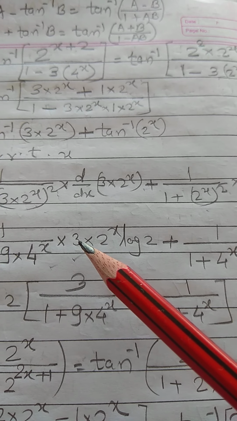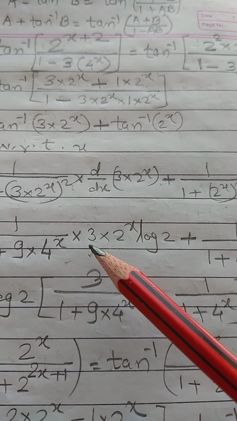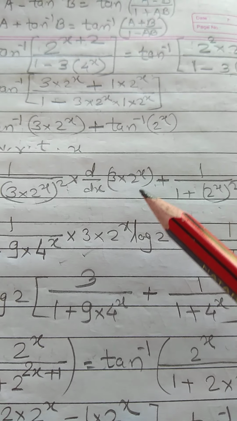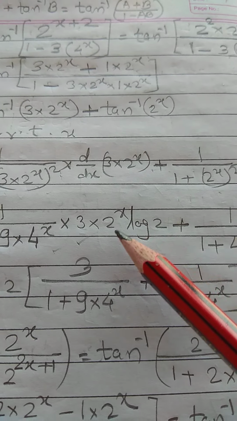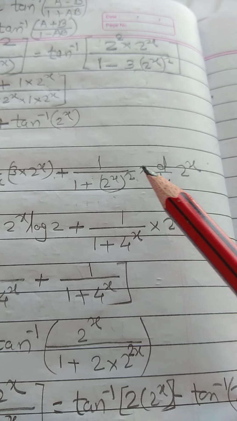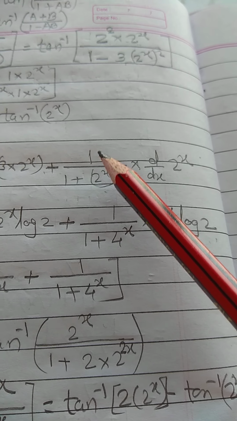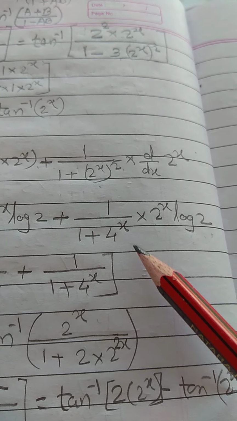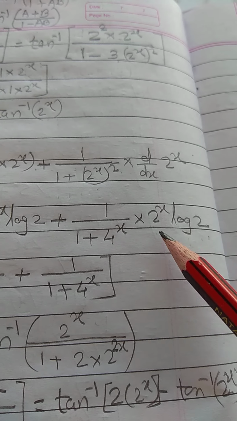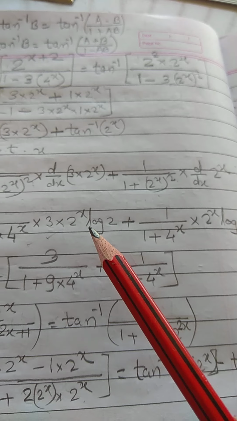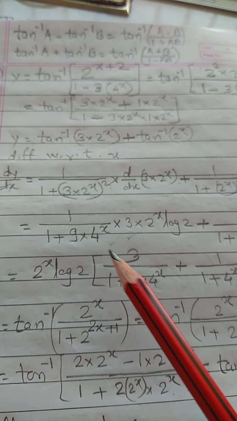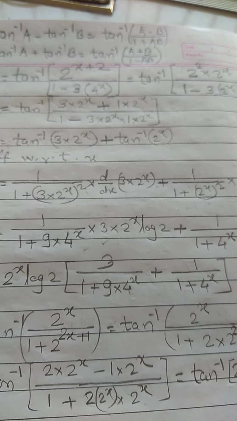3 is a constant, so it stays as it is along with the variable, and the derivative of a raised to x is a raised to x into log of a. So the derivative of 2 raised to x will be 2 raised to x into log of 2. Here also, 1 upon 1 plus 4 raised to x, and the derivative of 2 raised to x will be 2 raised to x into log of 2. This 2 raised to x log of 2 is common here, and whatever remains is in the bracket.